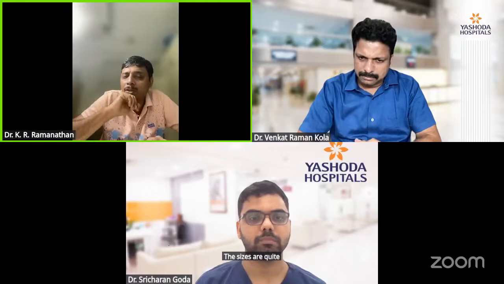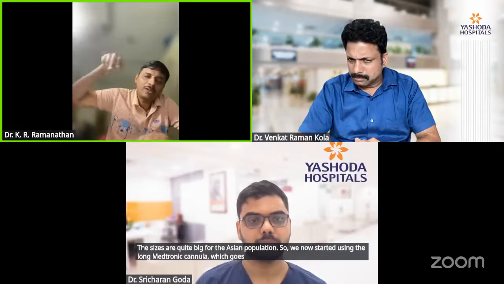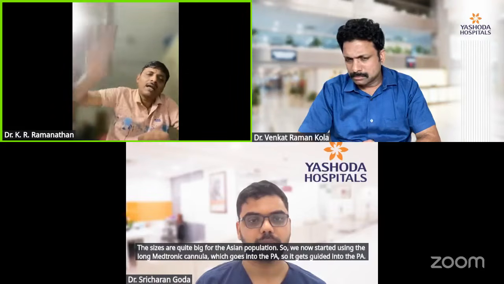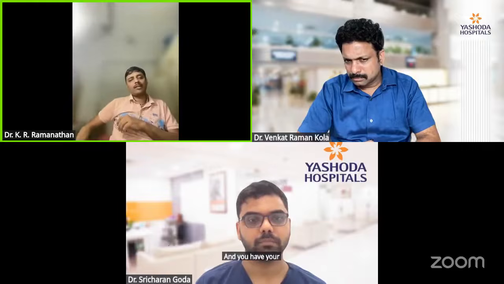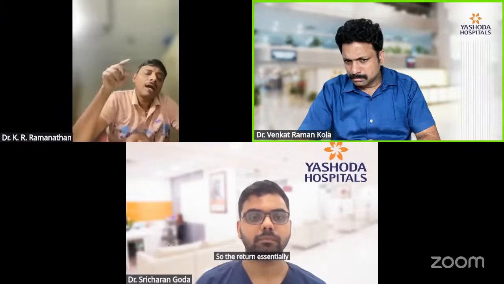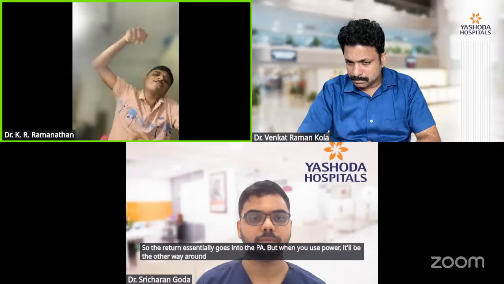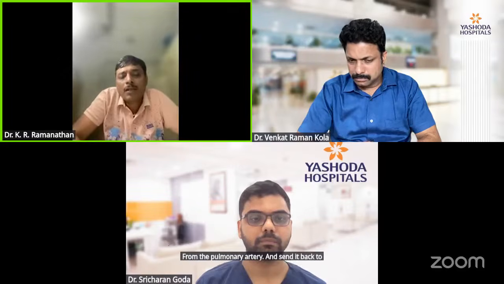as well as the sizes are quite big for the Asian population. So we now started using the long Medtronic cannula, which goes into the PA. So it gets guided into the PA, and you have your other venous drainage happening from the groin. So return essentially goes into the PA. But when you use PAVA, it will be the other way around. You will drain it from the pulmonary artery and send it back to the femoral artery.